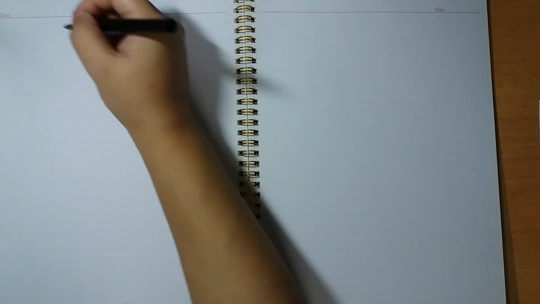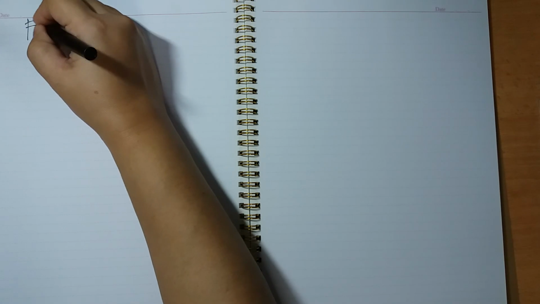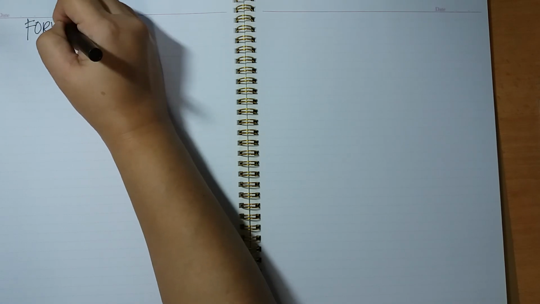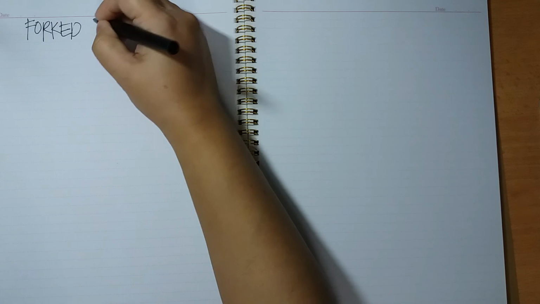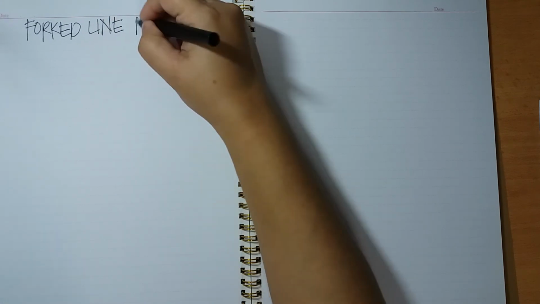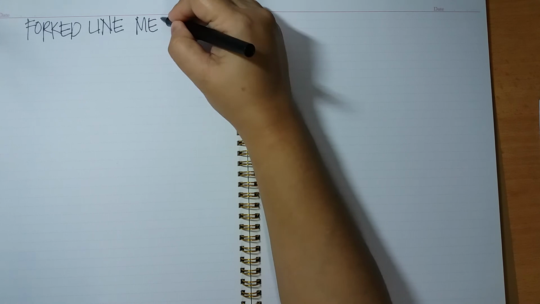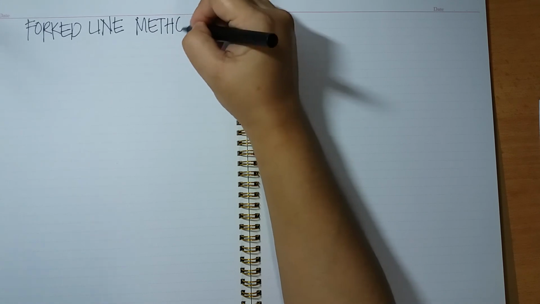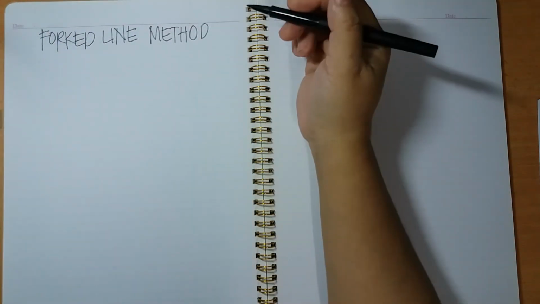Let's do what's called ito. May mga ibang nadidinig pag sinasabi ko. Forked line. Because we have a lot of branching lines using this technique. Forked line method. So, you can also use this for genetics kasi. Okay? Besides the Punnett square, some people find this easier to do.